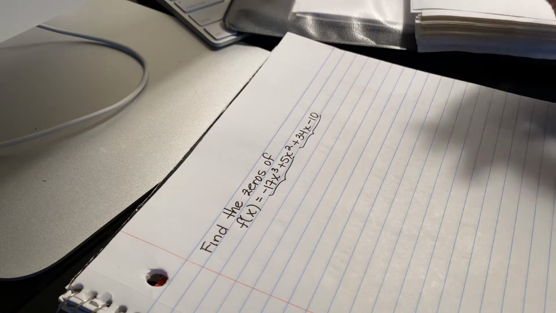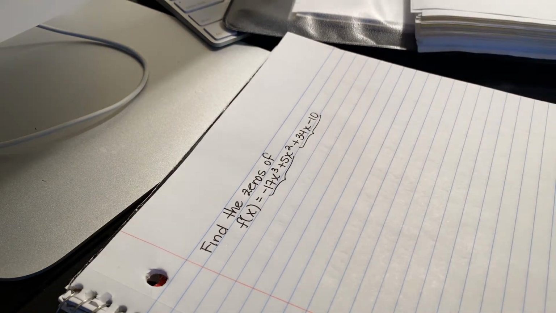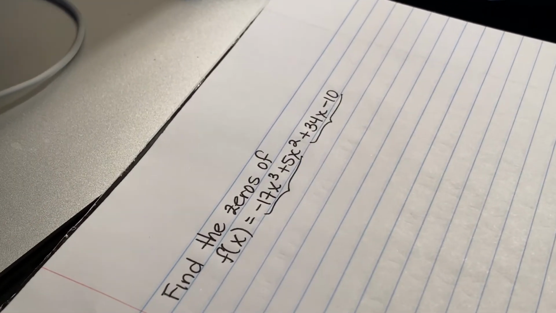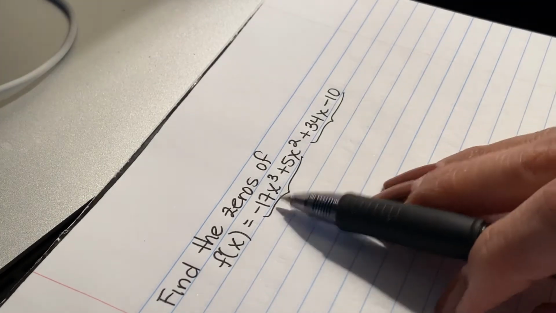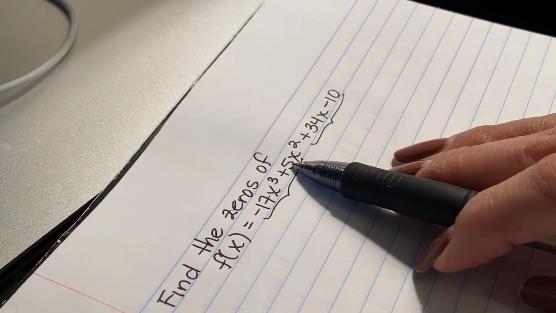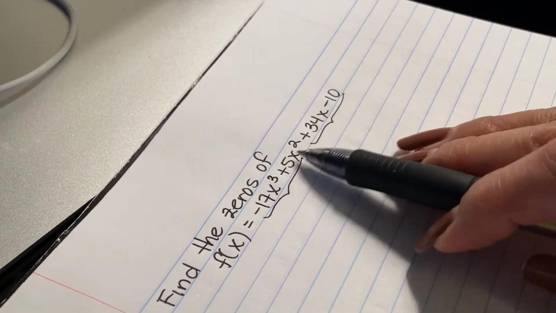So let's see. We'll look at the first two terms and pull out the greatest common factor. In this case, between negative 17x cubed and 5x squared, there will be a 1 as far as GCF in the coefficients. The variables, it will be an x squared.